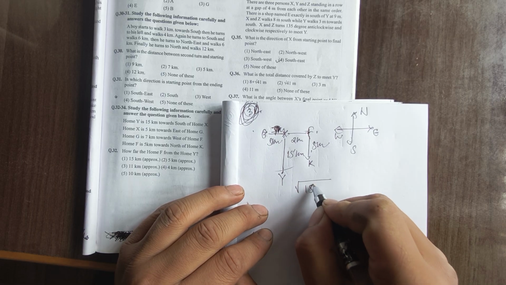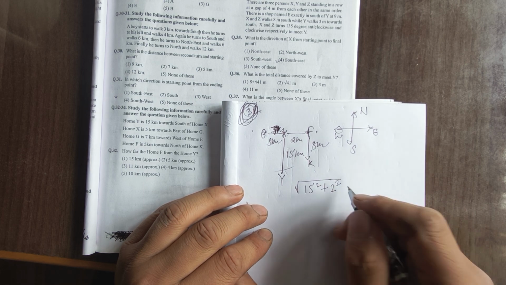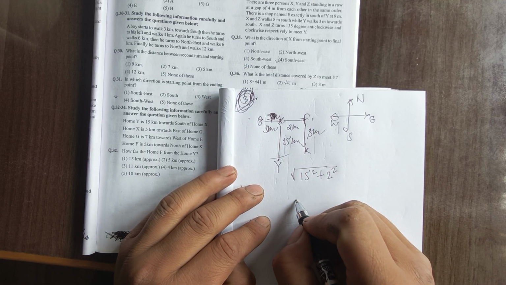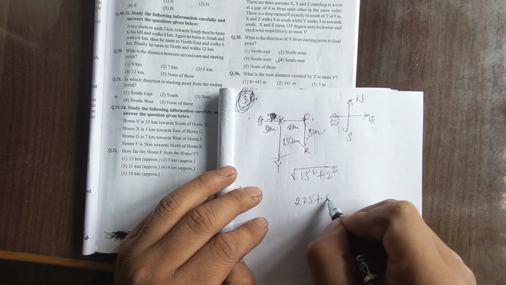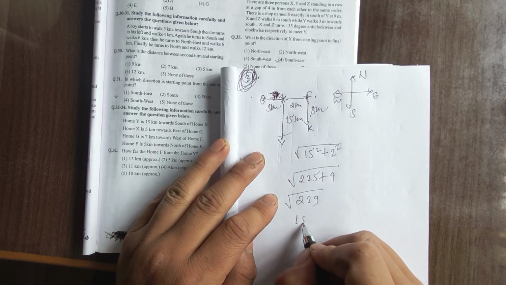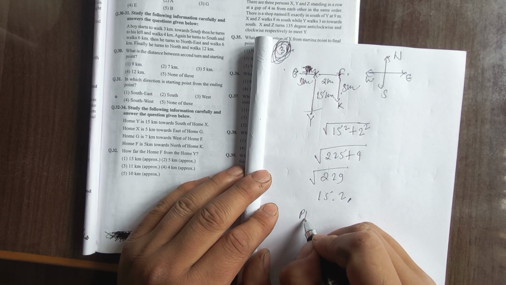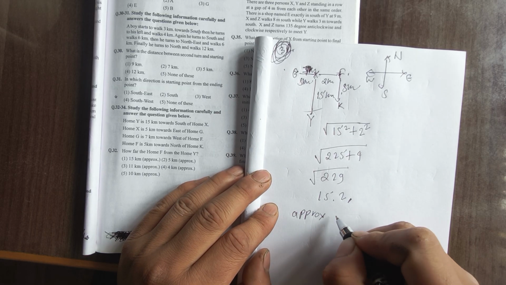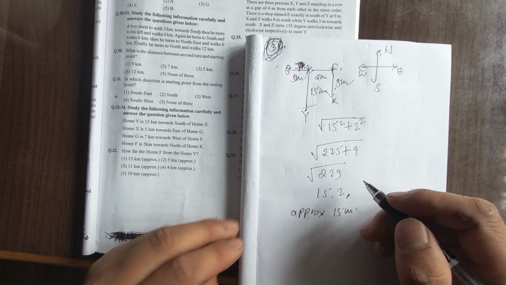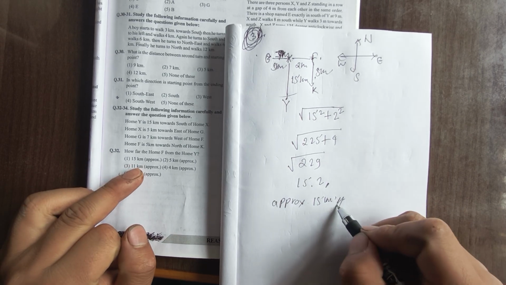Find 15 squared plus 2 squared, which is 225 plus 4, that is 229. Around 15.2. Approx 15. So we have solved it and it's approx 15 kilometers.